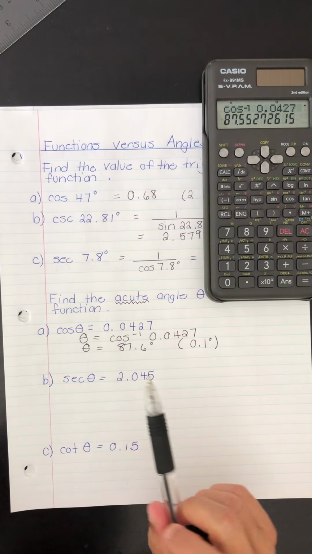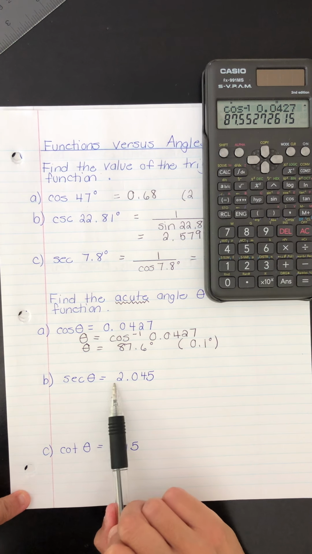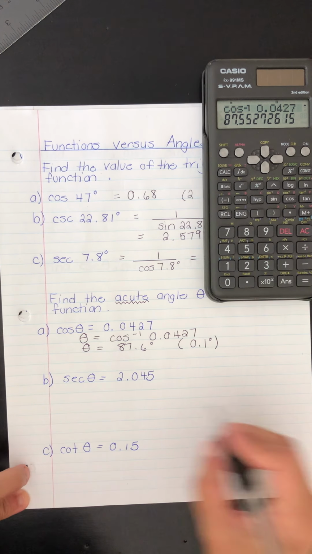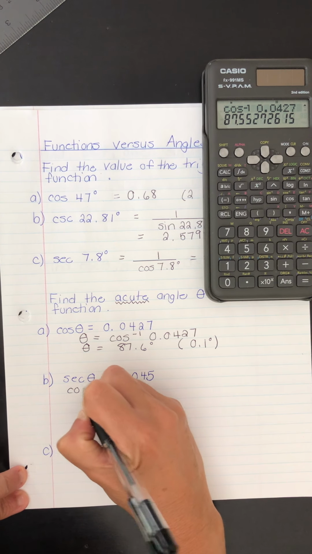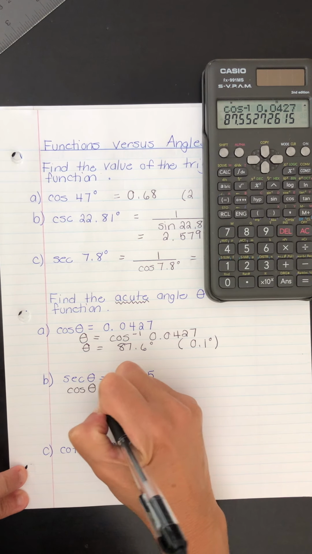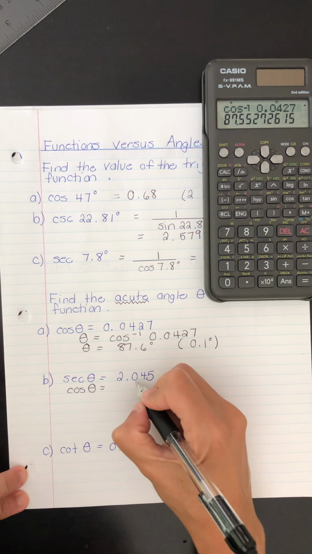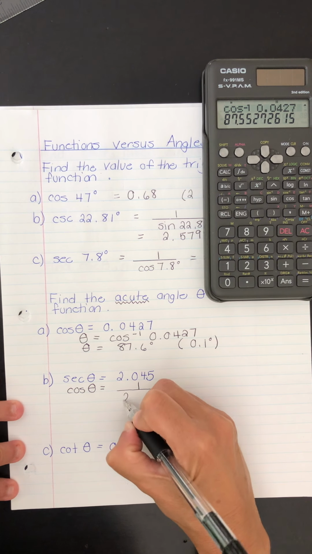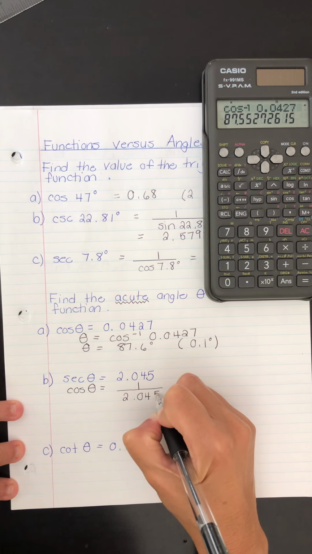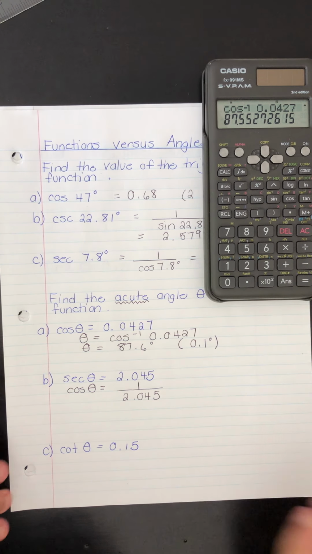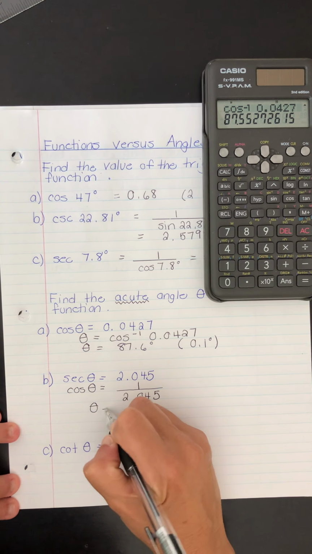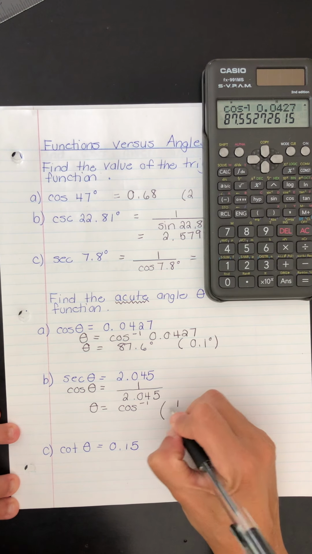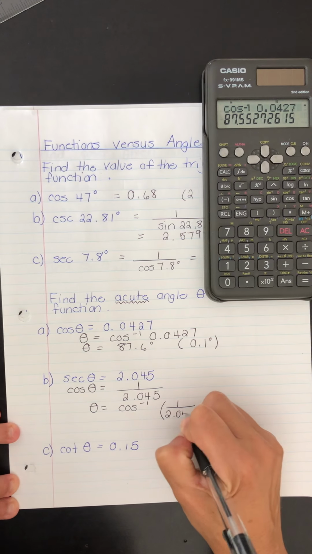Okay, now again, if you're given a reciprocal function like secant or cotangent, there will be an additional step. First, you have to change it to the main trig function, cosine. So that means doing 1 over 2.045 like this. So theta will be found by doing the cosine inverse of 1 over 2.045.